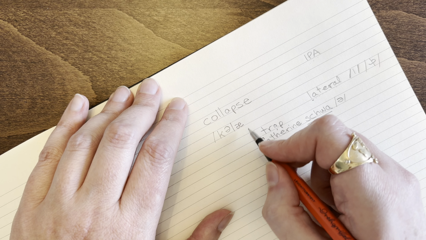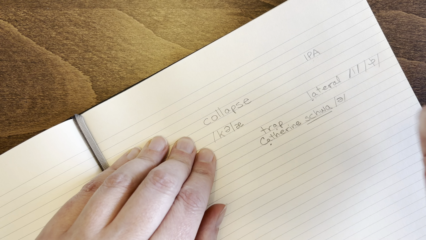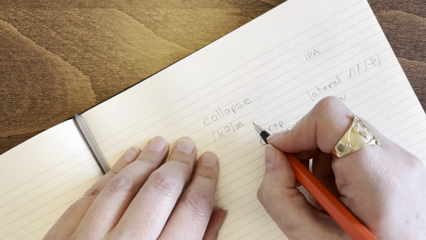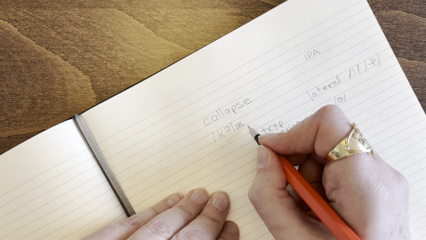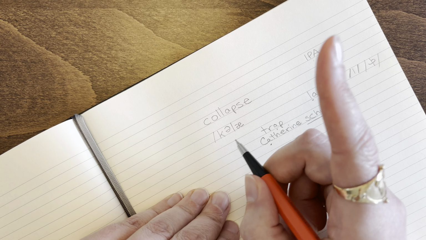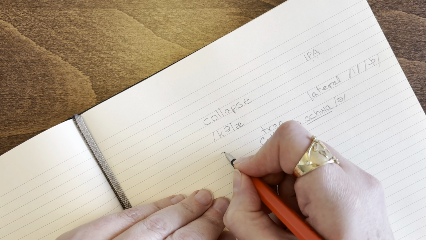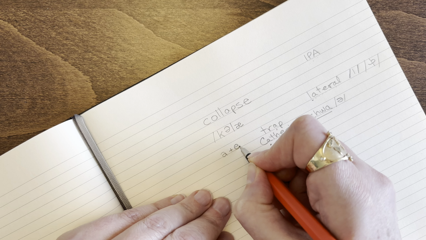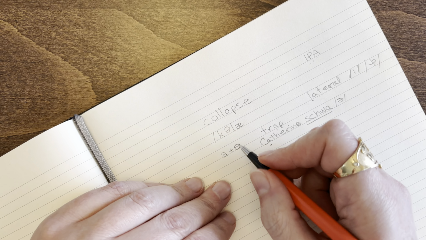This is not in all the world languages, so if you don't have this sound in your first language, this is a good one to learn. Now, I'm really picky about how this one is transcribed. This is one sound. It's one symbol. It's together as one sound. It is not this sound plus this sound. It's not any sort of combination. This is its own symbol all on its own.